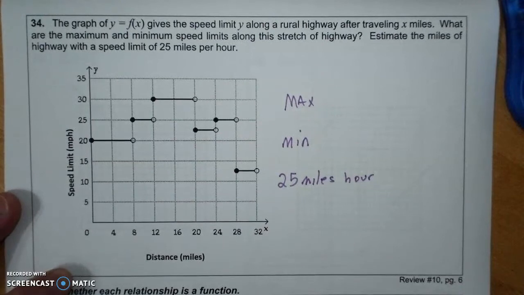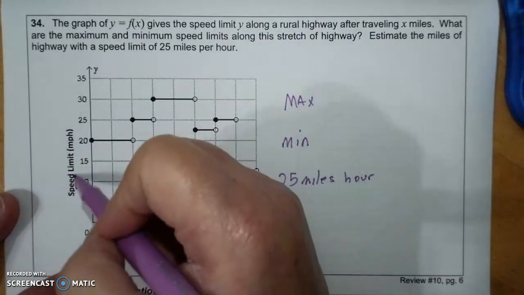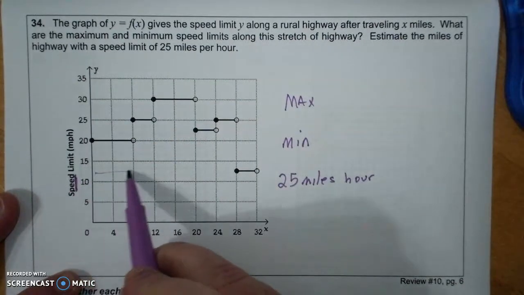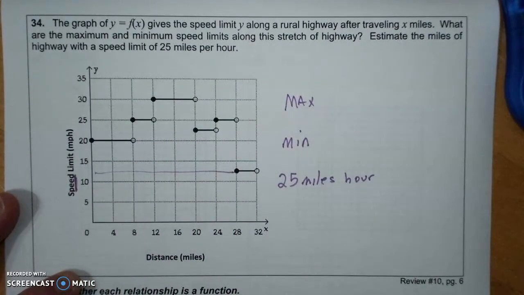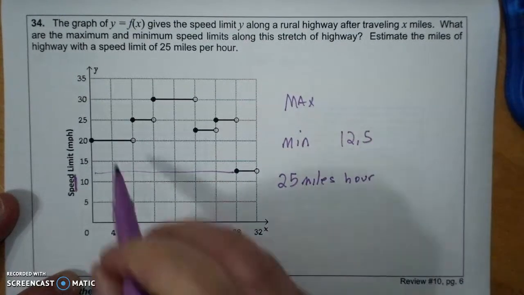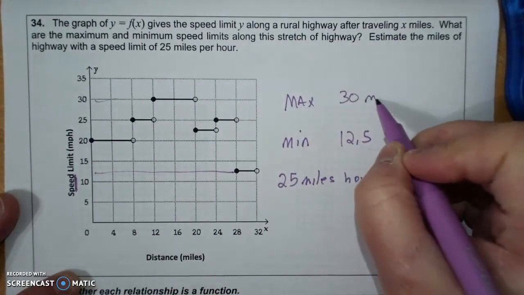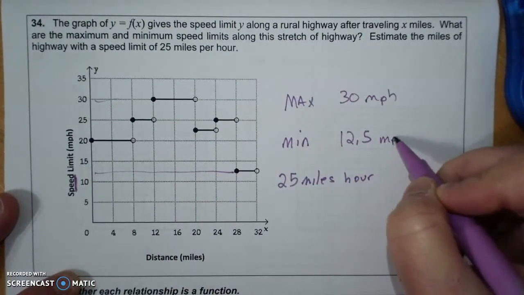Okay, so my min for speed, and this is my speed for minimum speed, is right there between the 10 and 15. So the minimum is 12.5. My max speed, 30 miles per hour.